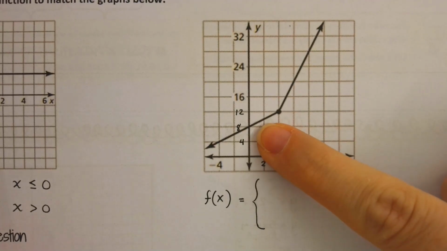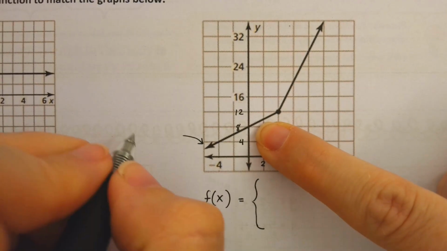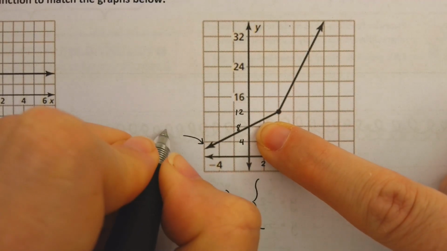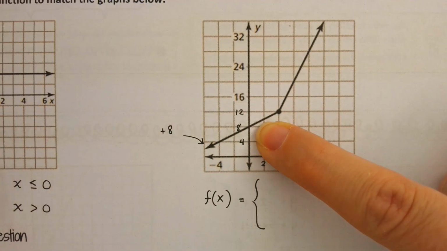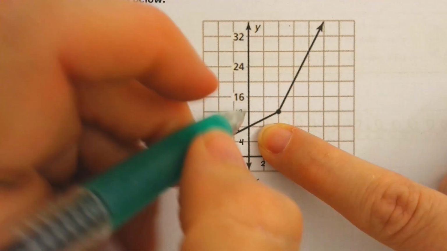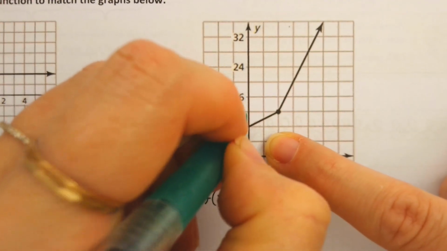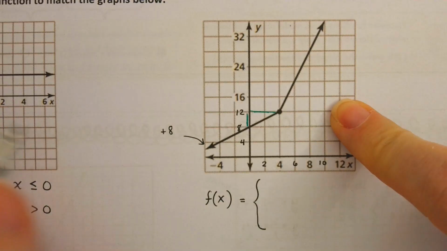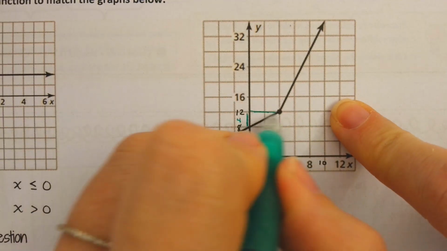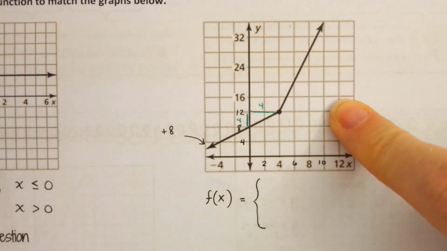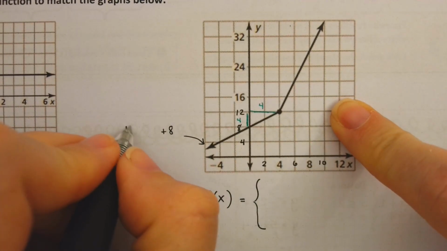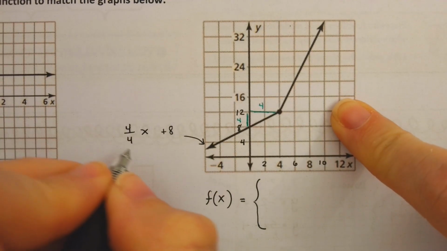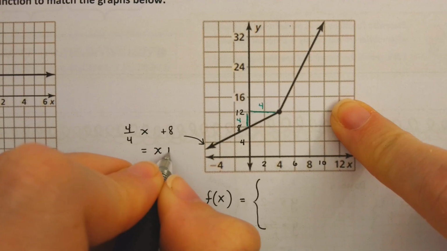All right, let's start with this little guy down here. What's its y-intercept? 8. So we know we're going to have a plus 8. And then if we count its slope to get from one point to the next, what is its rise? 4. What is its run? 4. And 4 over 4 would turn into 1. So 4 over 4x would be just 1x or x plus 8.